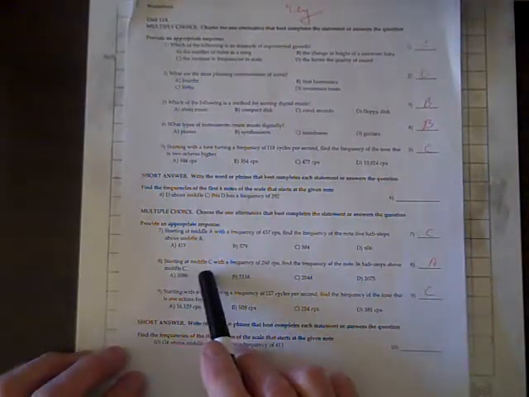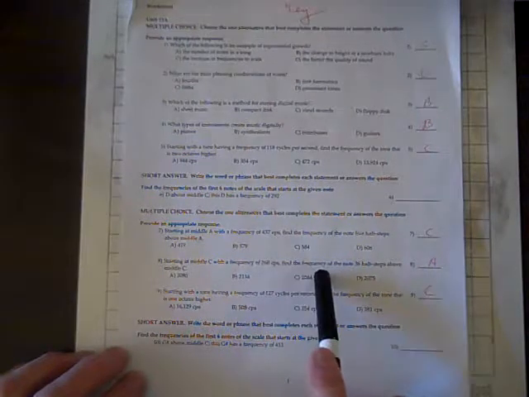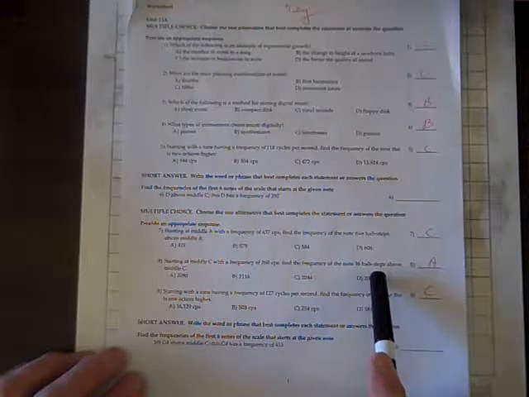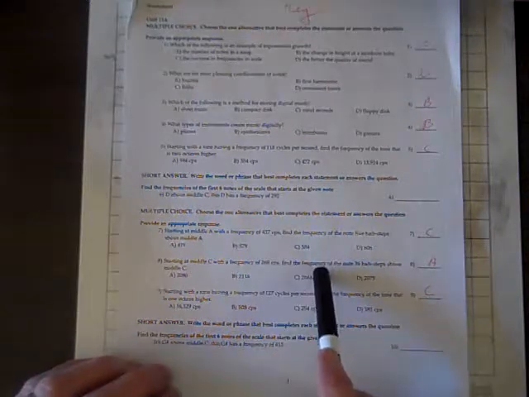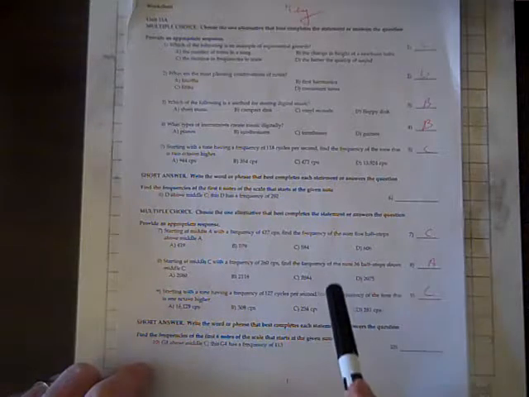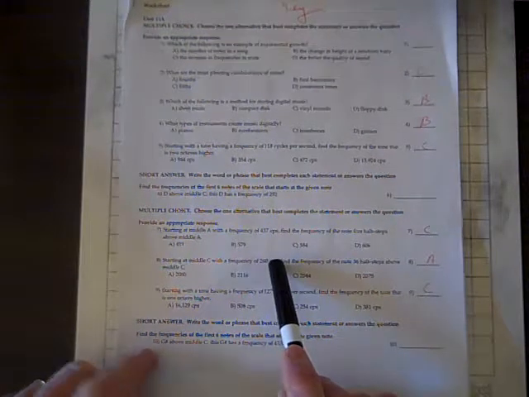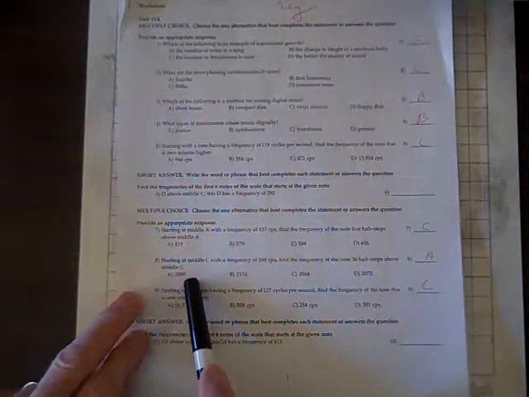Now let's do 8, and I hope you see how to use this table. It's very handy. Starting at middle C with a frequency of 260 cycles per second, find the frequency of the note 36 half steps above middle C. Well, that's 3 octaves. So we're going to double 260. Then we're going to double it again and double it again. And when we do that, we get A, 2080 cycles per second.